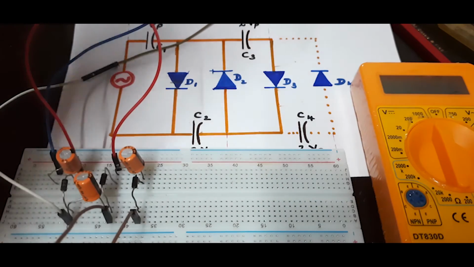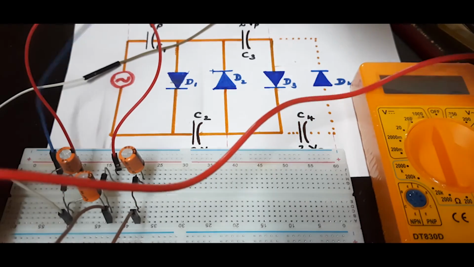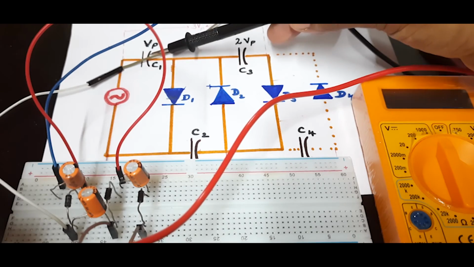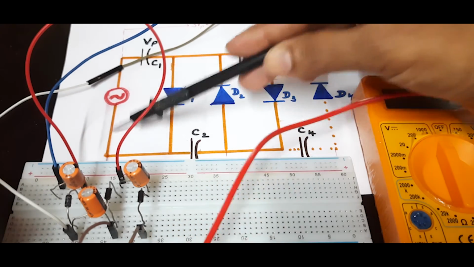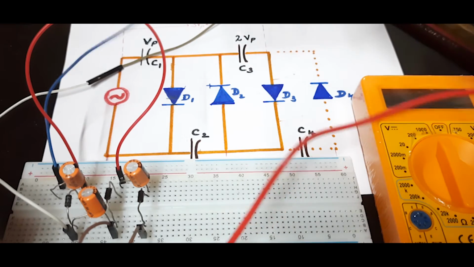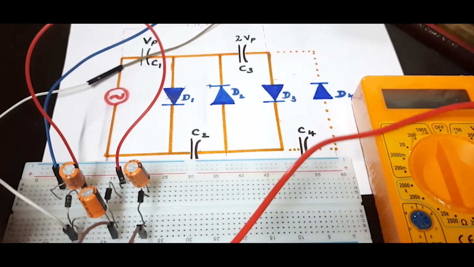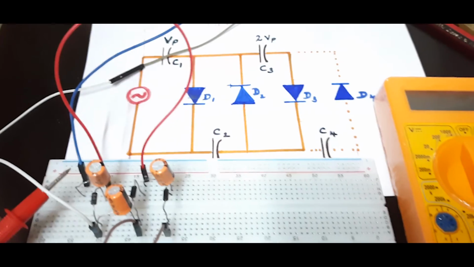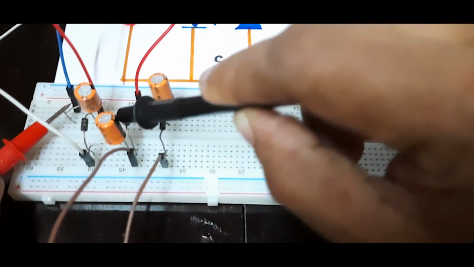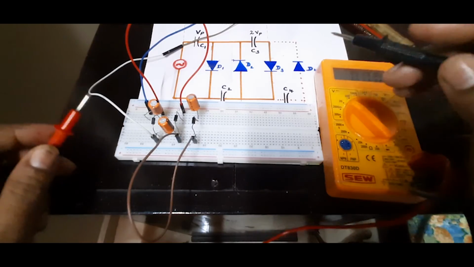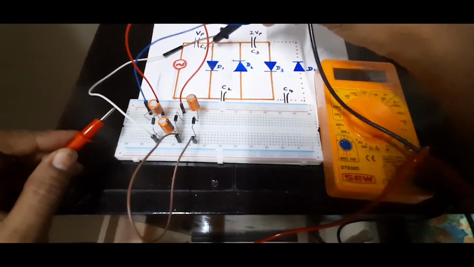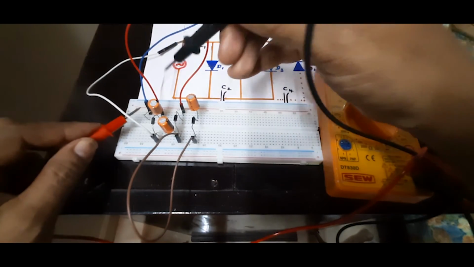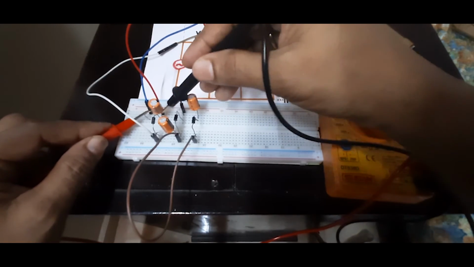First, you should understand that the voltage would be Vp across this capacitor, and it will be 2 Vp across these points, and it would be 3 Vp across these points. So let us see what Vp is now. Let's do the measurement. First we'll see what the Vp value is across this capacitor, the C1 capacitor.